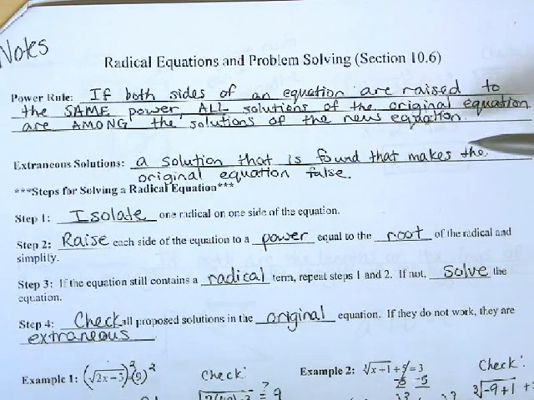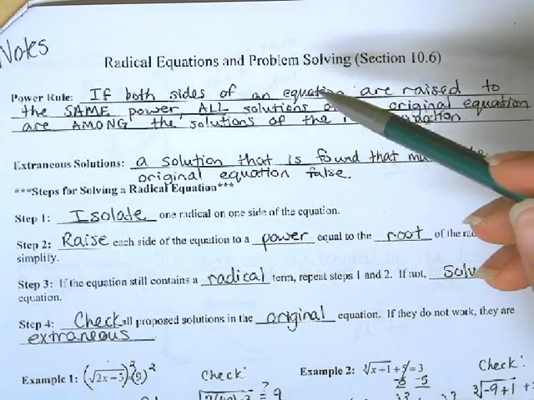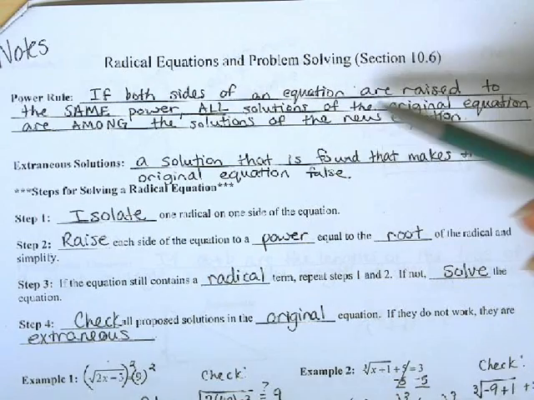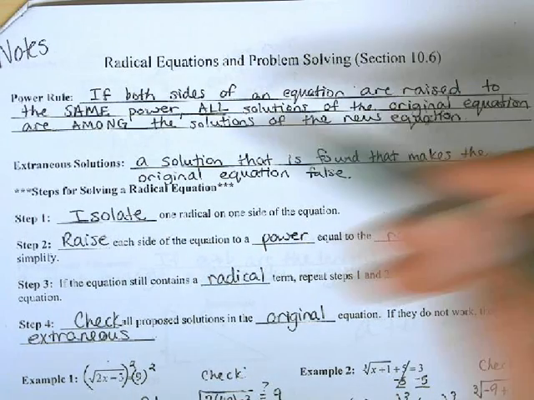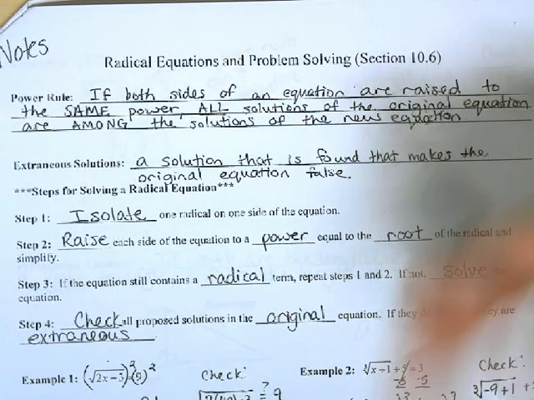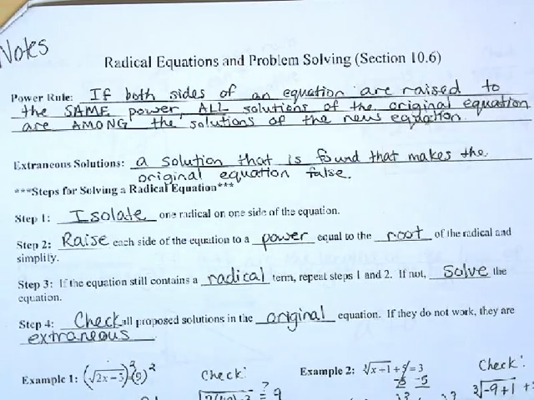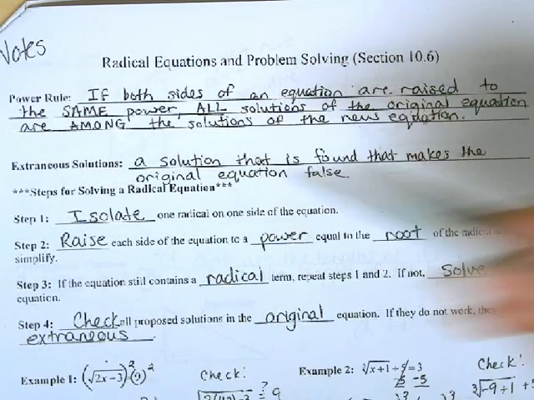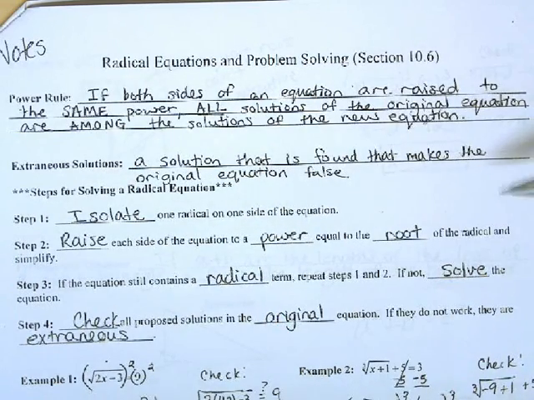So, say I get x's 2 and 5. That means my original equation either had answers of 2 or 5 or no solution. It's not going to have any other solution. So all of the solutions that were part of the original were in the set of the new solutions for the new equation. But I can get extra answers. If I square something, I might get an answer that I wouldn't have had before. So we call those extraneous solutions, which is just a solution that is found that makes the original equation false.